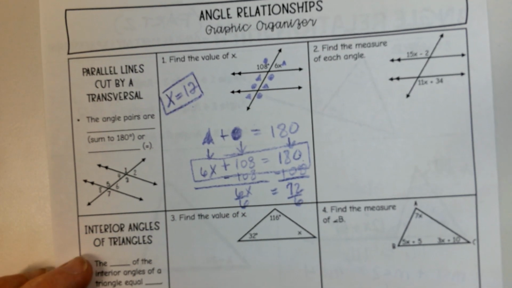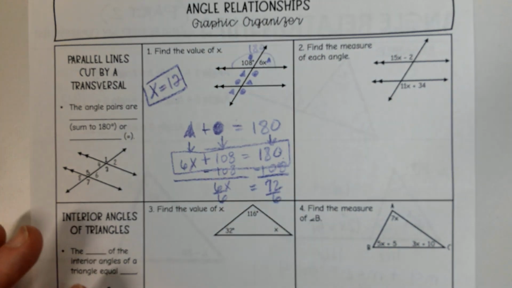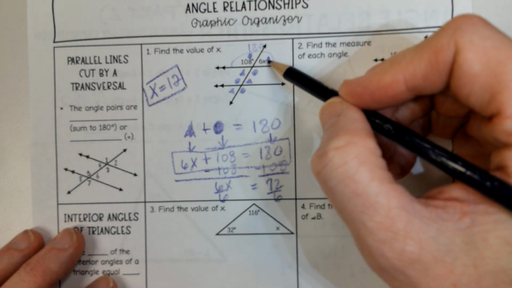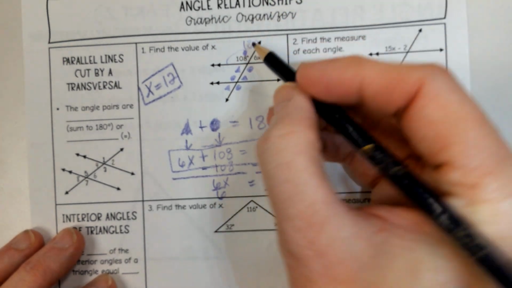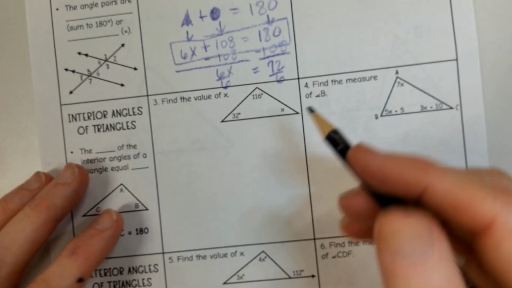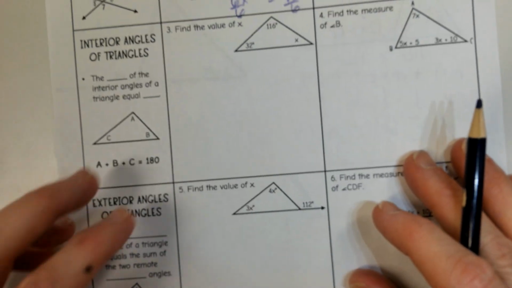I'm going to pause right here for just 1 second. So the last thing is you can take the x, substitute it where the x is, and find the value of that angle. Make sure it works with all of your other knowledge of angles, like your supplementary. Those two add up to 180. Okay? All right. Last one I'm going to show you. I'm going to let you finish this up.